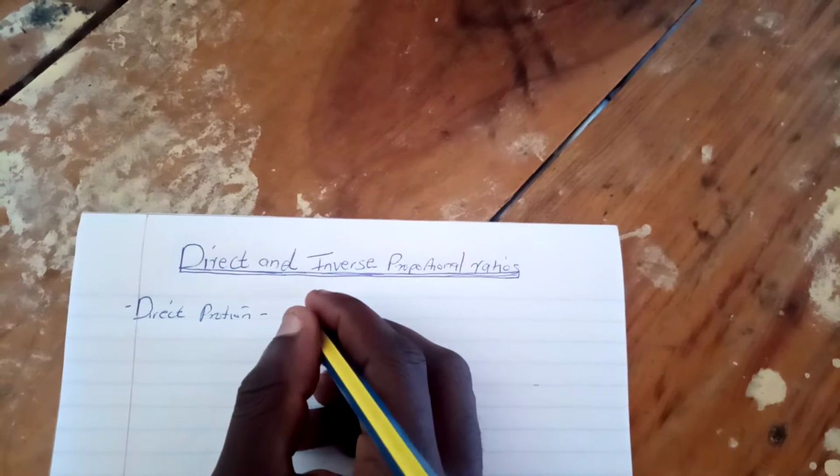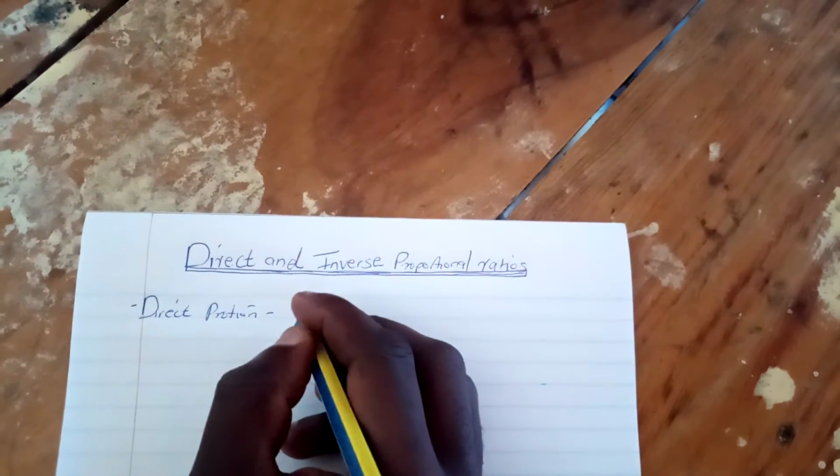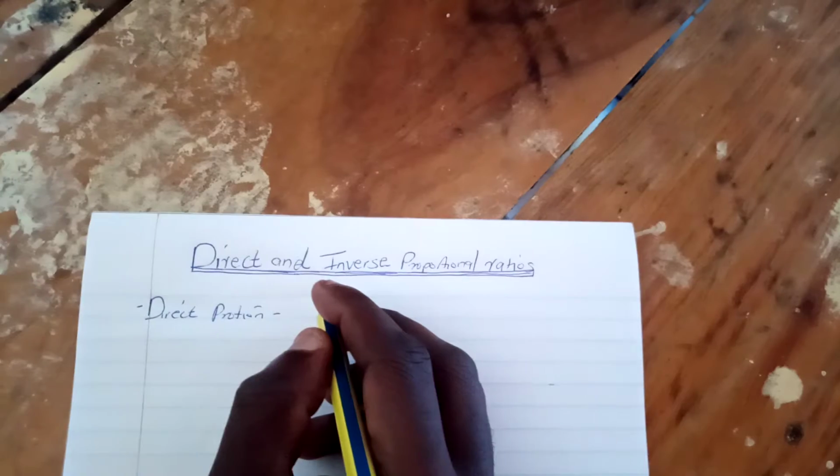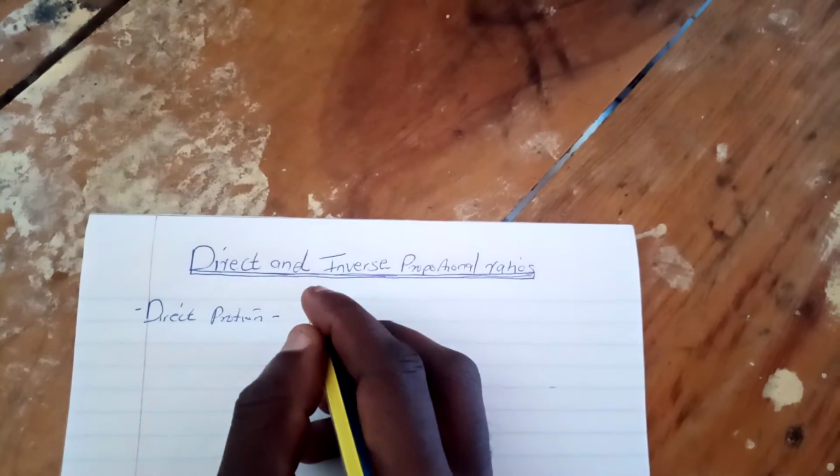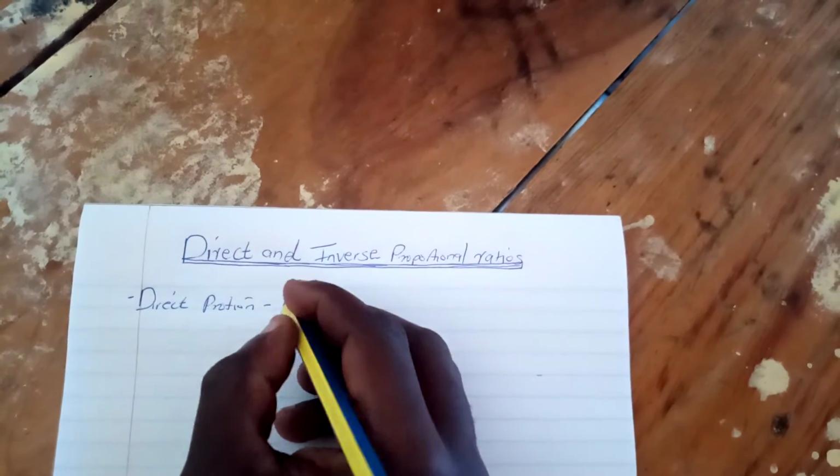This is where two quantities increase and decrease. This is where two quantities, when one increases, the other one also increases in the same ratio. Okay, so let's write it down.